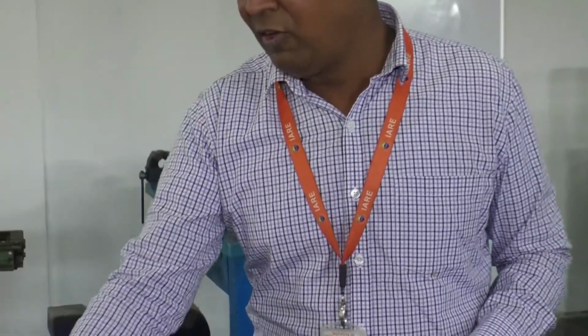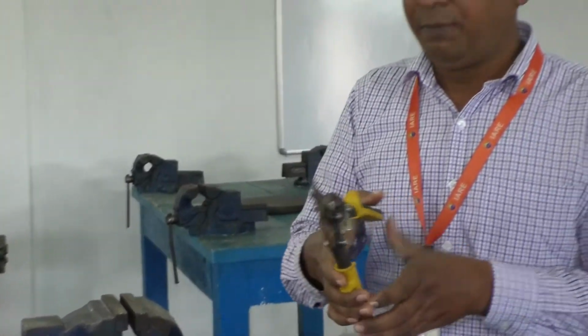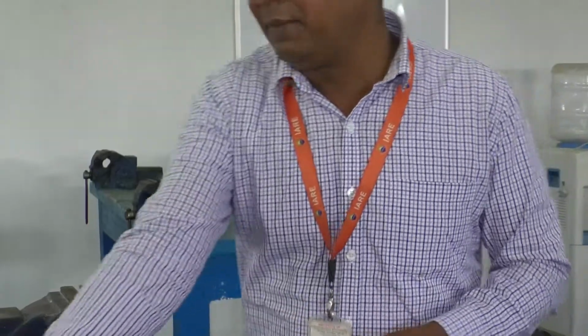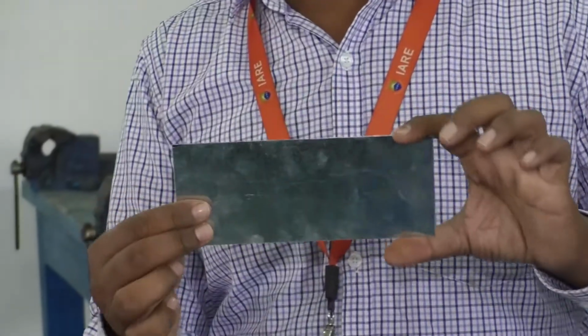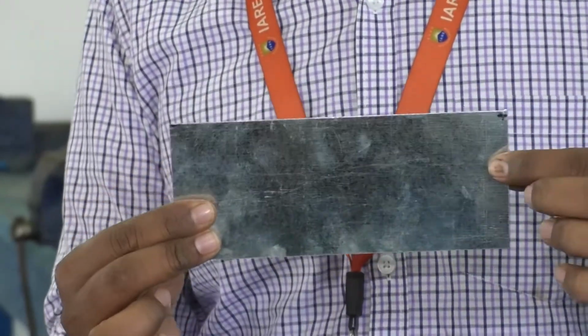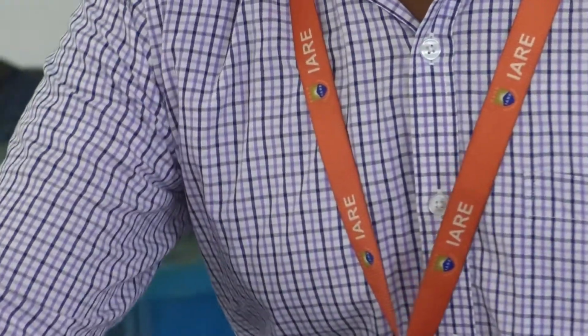Here we will be using snips for cutting the materials, because the raw material used in this trade is a sheet, which we call a GI sheet, that is, galvanized iron sheet. To cut the sheet, there will be different types of snips.